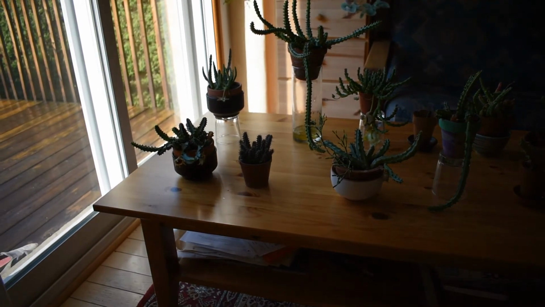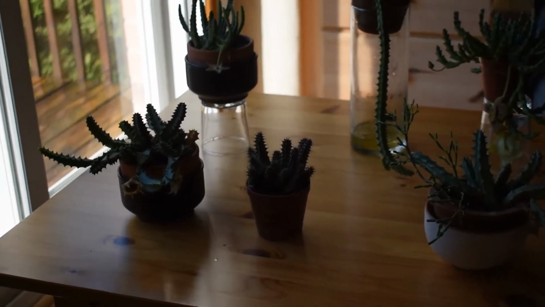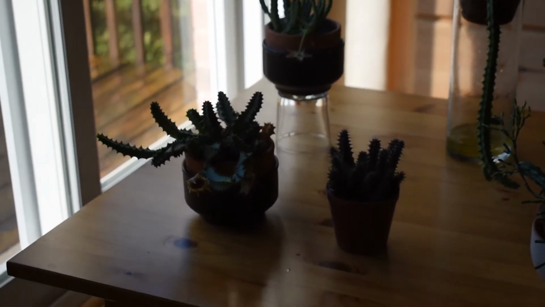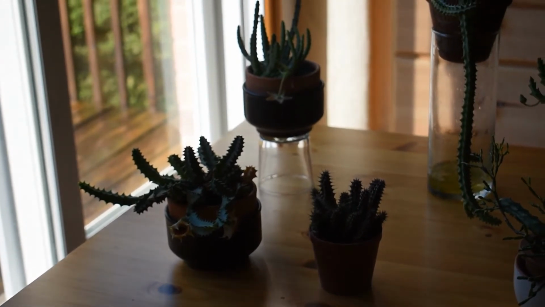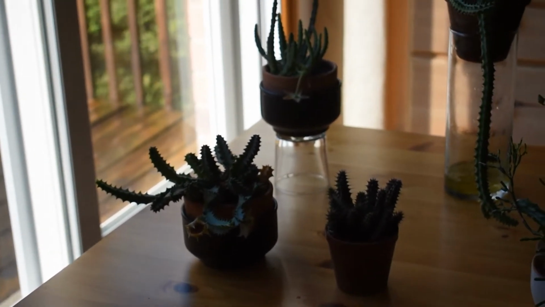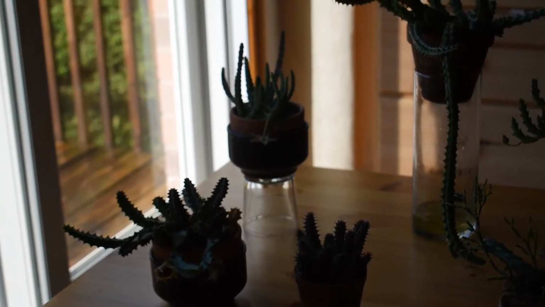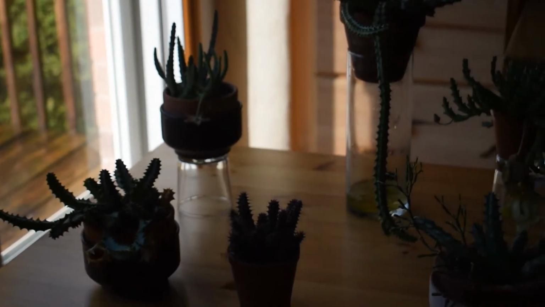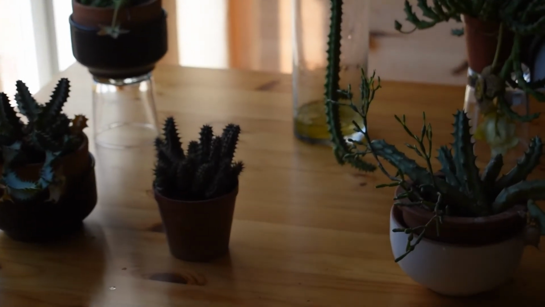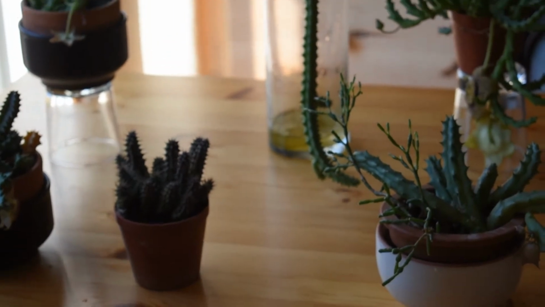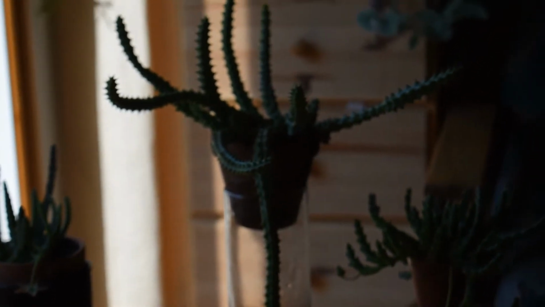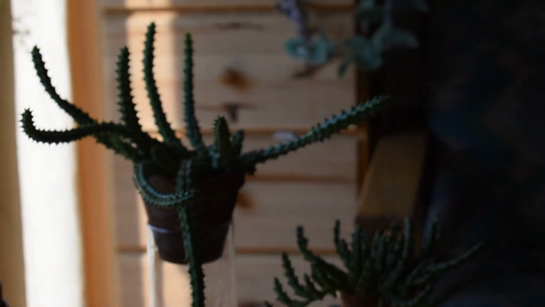So there are Huernias here, different types of Huernias. That's Huernia zebrina, Huernia scitula. This is Huernia macrocarpa, Huernia schneideriana.